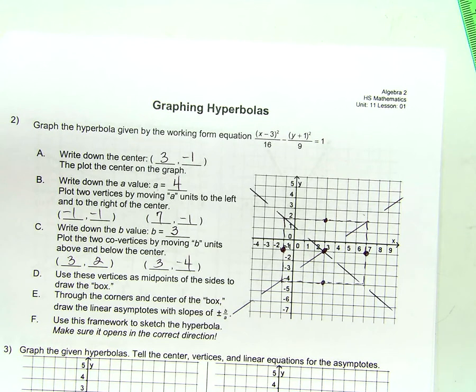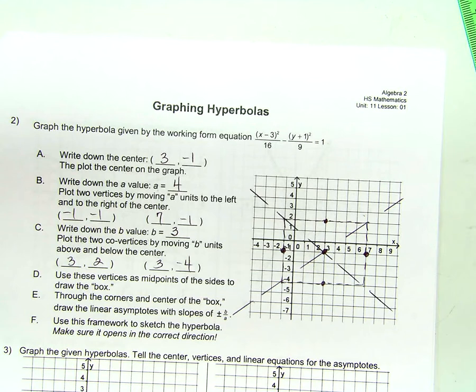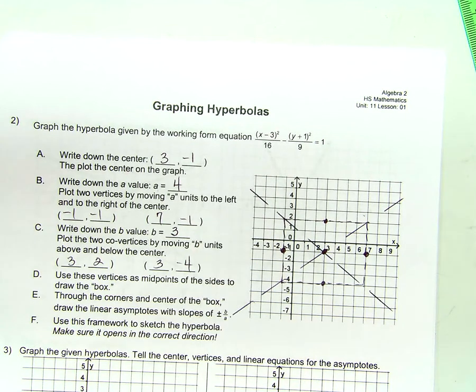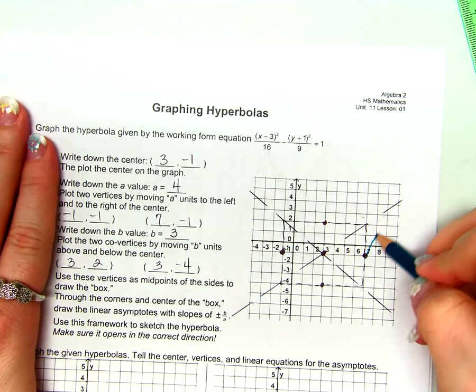So where's the hyperbola? This is where we have to come up with the hyperbola now. Where is it? Does it open left or right, or does it open up or down? Which term is positive? The x term, so if I closed my hyperbola, it would close on the x-axis. So that means it opens like this.